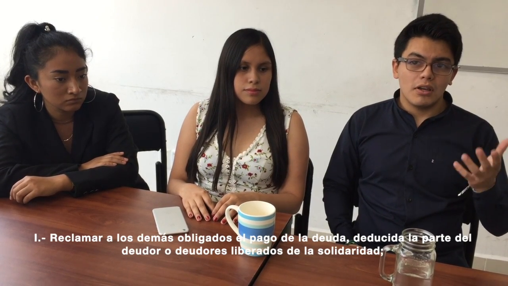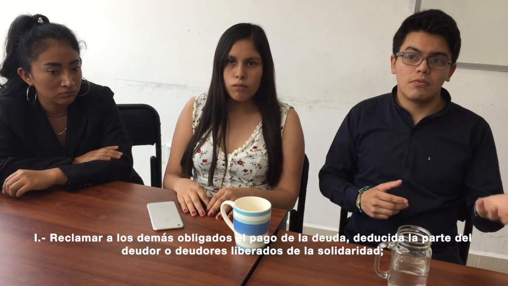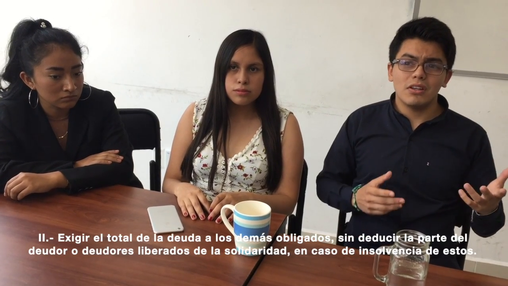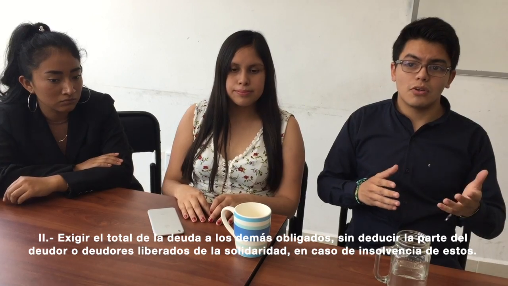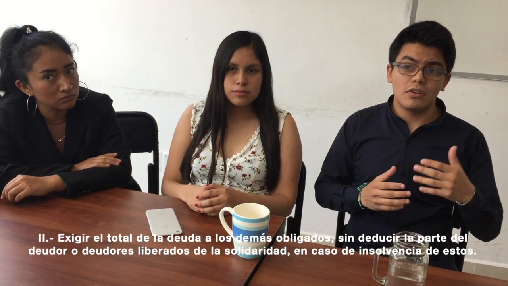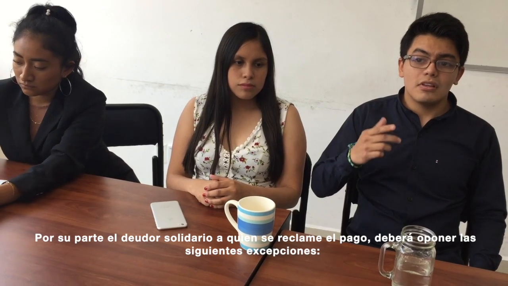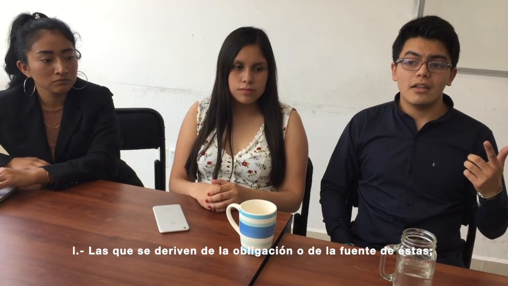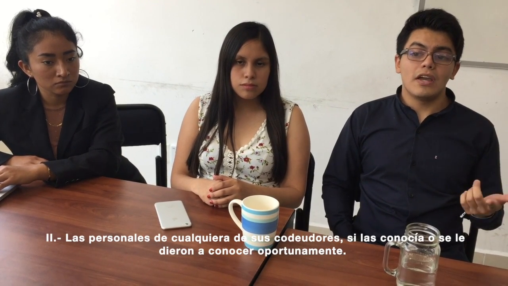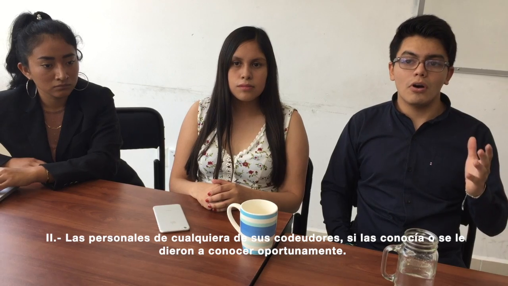1. Demand from the other obligors the payment of the debt, deducting the part of the debtors freed from the solidarity. 2. Demand the total of the debt from the other obligors without deducting the part of the debtors freed from the solidarity in the event of their insolvency. The joint debtor to whom the payment is claimed must oppose the following exceptions. 1. Those that derive from the obligation or the source of this. 2. The personal ones of any of its co-debtors, if they knew them or they were made known opportunely.